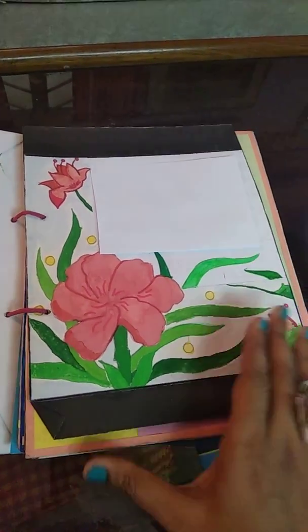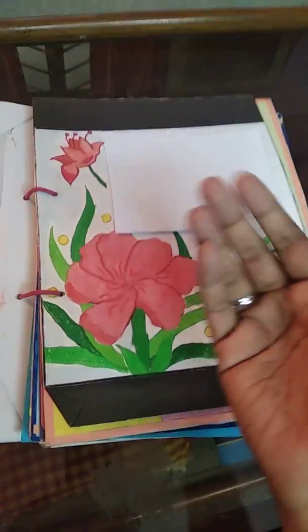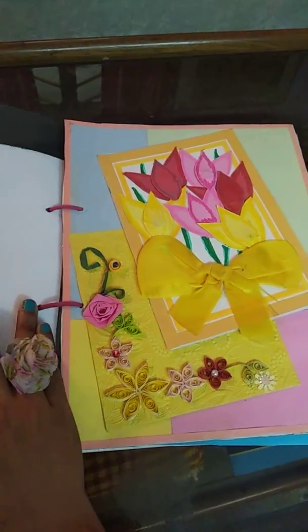So you can do it your way. You need not paint or draw. You can just keep it very simple. Just make it neat. All right.